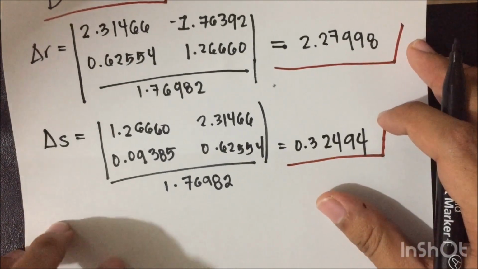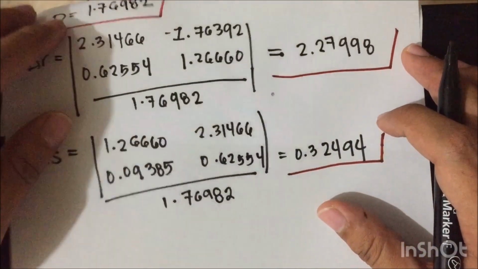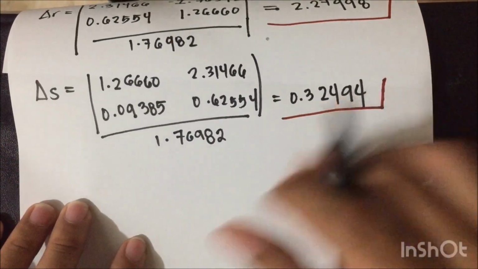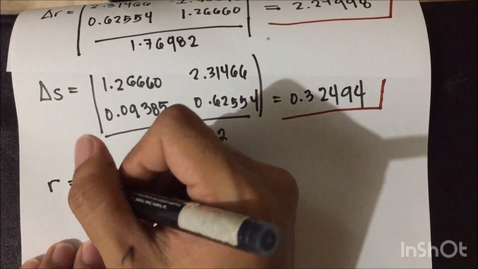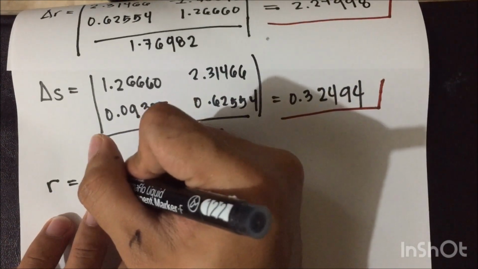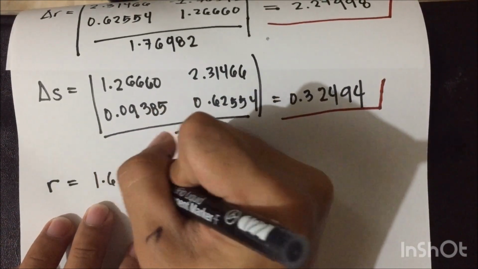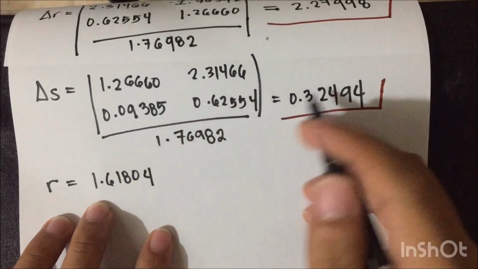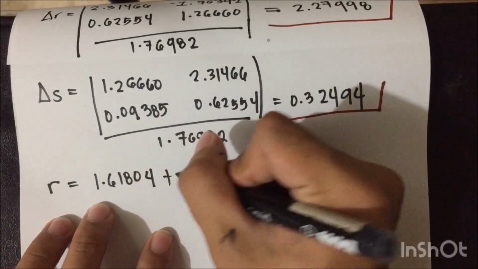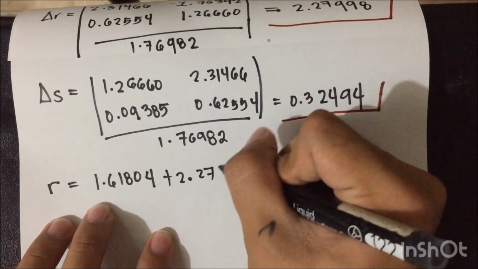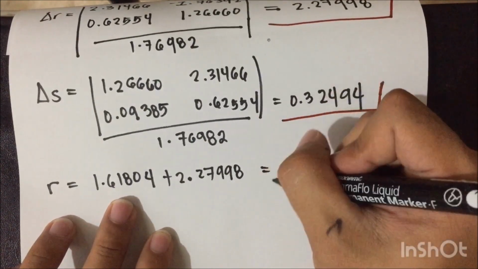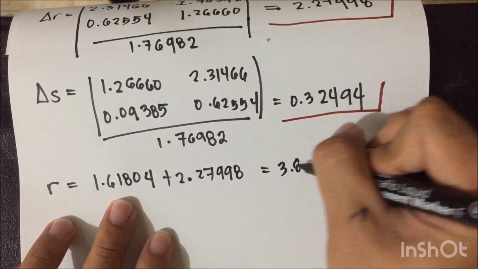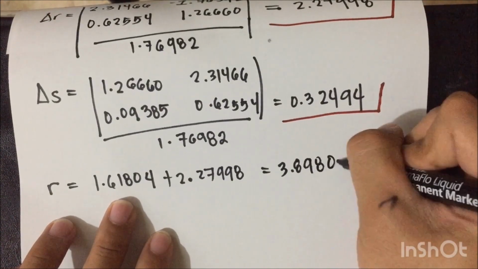Then, next step is kukuhanin natin yung bagong value ng ating R, which is delta R plus dati nating R. 2 plus 2.718, which is equal to 3.89802.